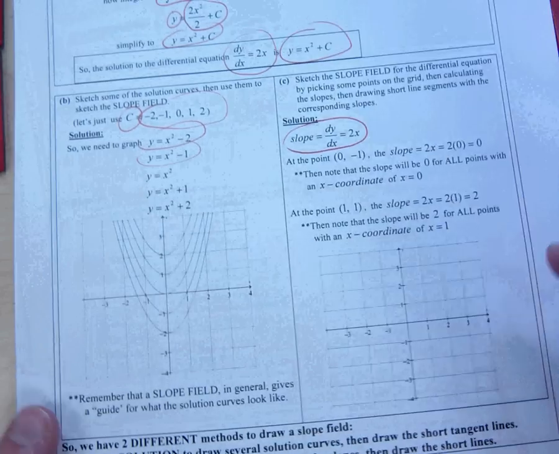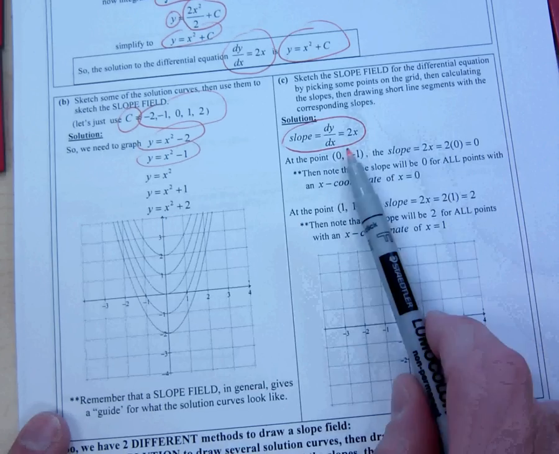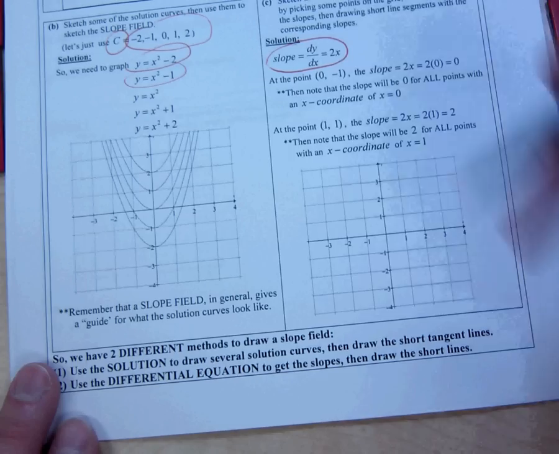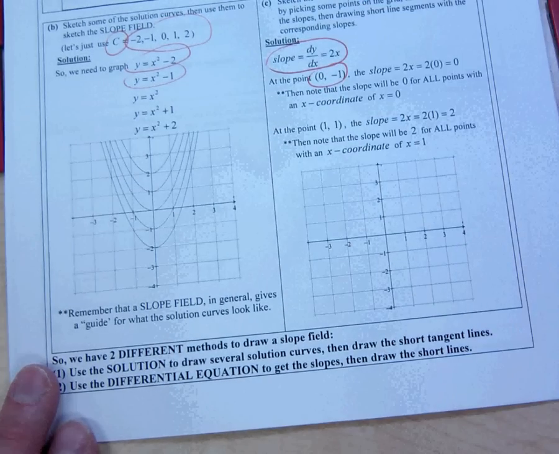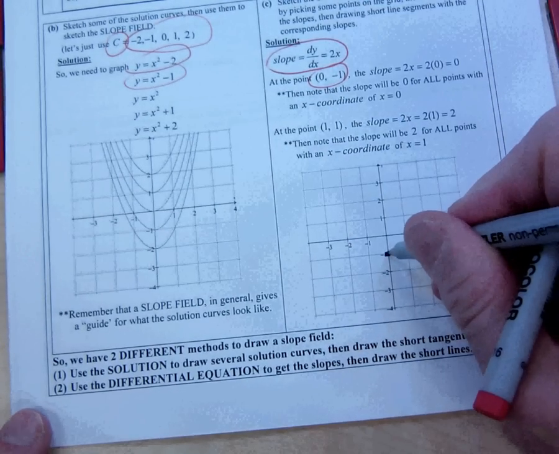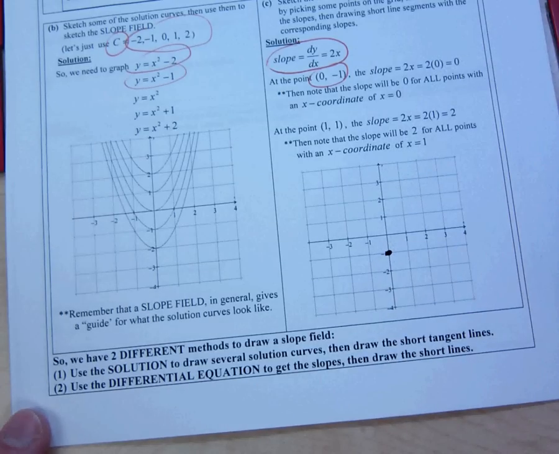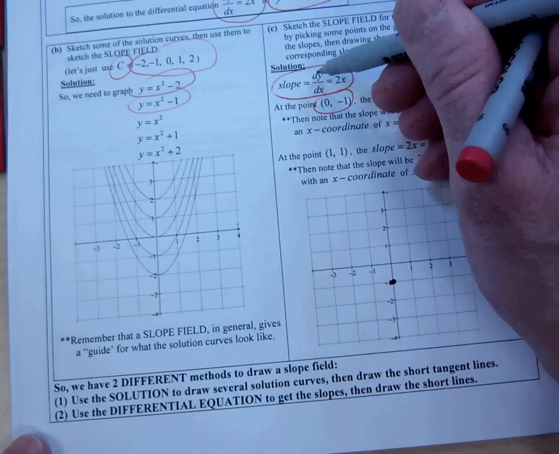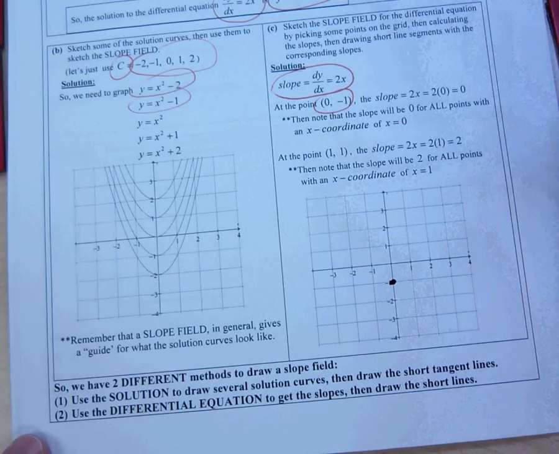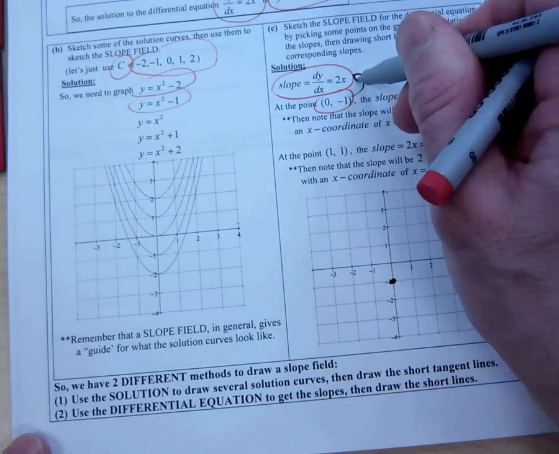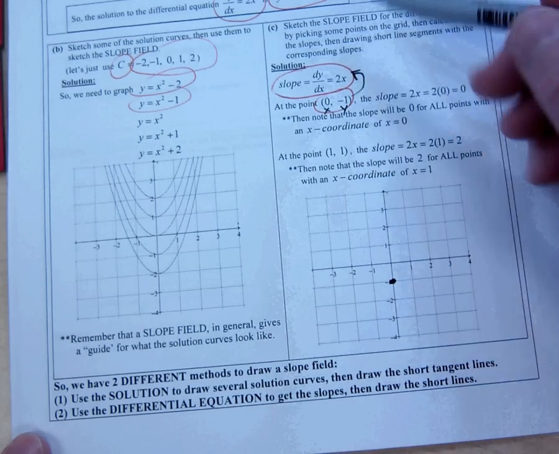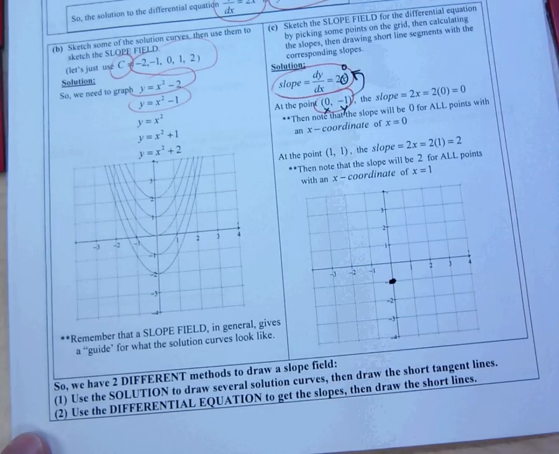So with that in mind, here's what we're going to do. We're just going to pick some random points. Suppose we pick the point (0, negative 1). Everybody agree the point (0, negative 1) would be right here? To find the slope at that point, well, isn't that what a differential equation is? Isn't that what a derivative is? It's a slope. And so if I plug this point into there, how do I plug the point in? Well, isn't this x comma y? And so basically I'm just going to put in the x value of 0, and I get 0 times 2, which is what? 0. So I get a slope of 0.